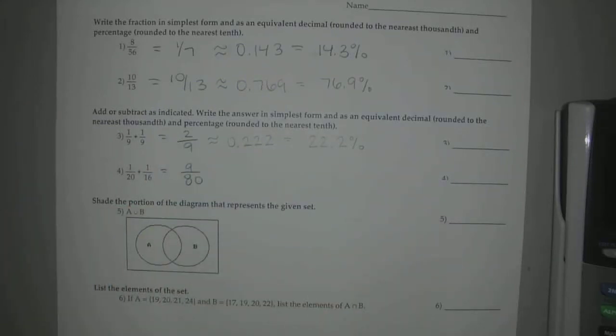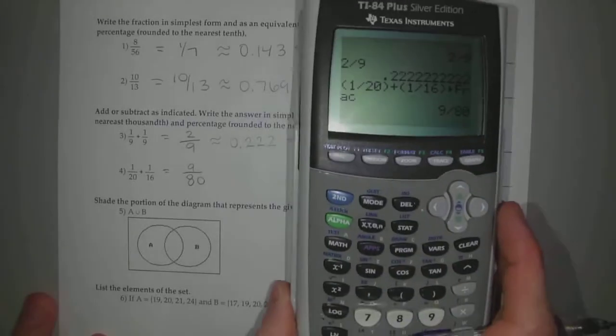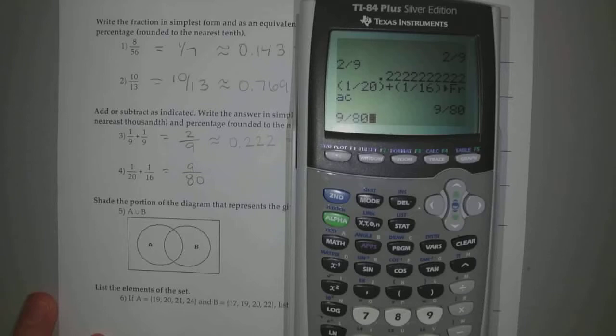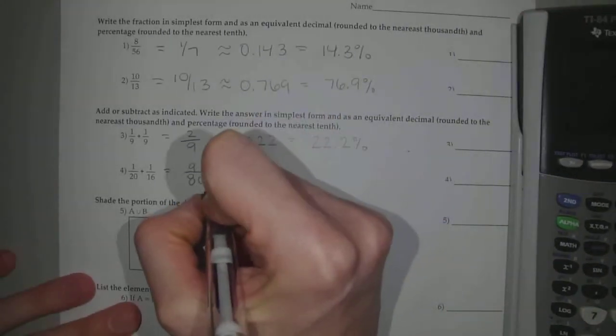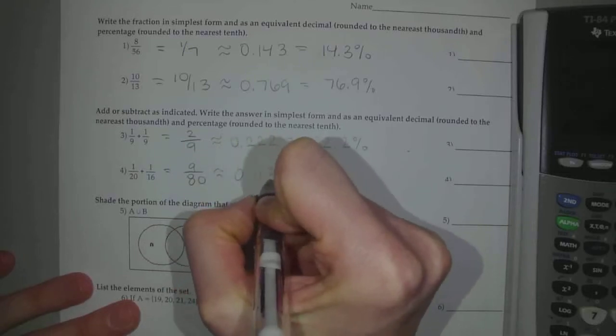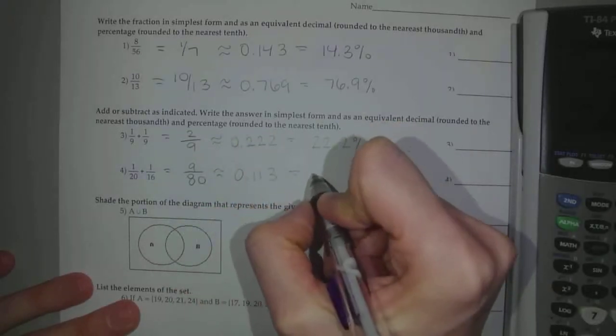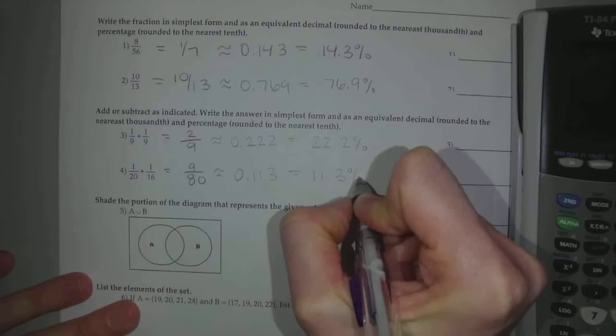Which is not very big, but 1/20th and 1/16th are both really, really small fractions, so when we add them, we're still not going to get a very big answer. To get them as a decimal, just do 9 divided by 80, and you get 0.113 if we're going to round to the nearest thousandth. And again, to move it over 2 spots, you multiply by 100, you get 11.3%.